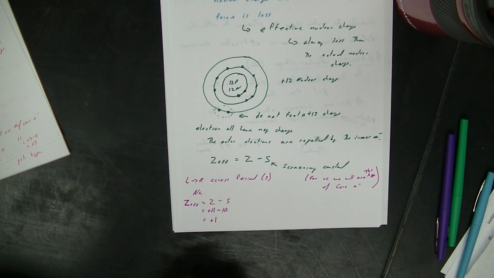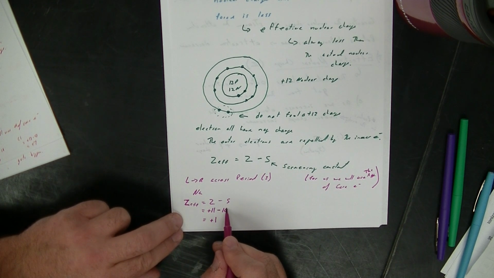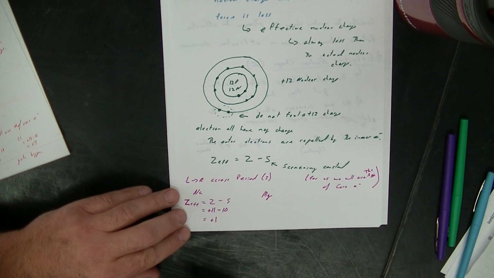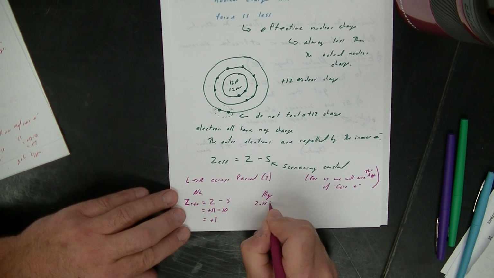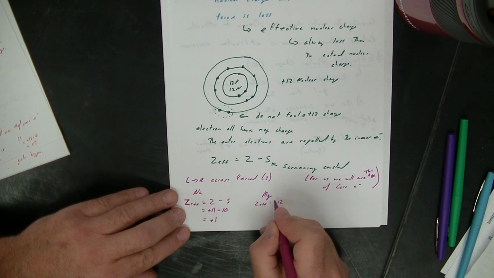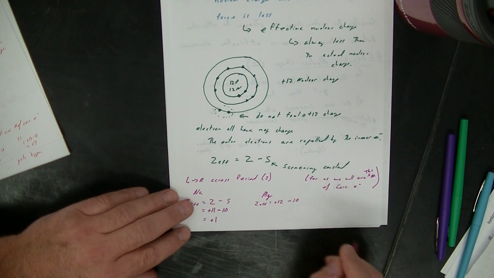Okay, that's the charge that it's feeling from the nucleus because of all these electrons. What if we go next door to magnesium? Well, our Z effective is equal to plus 12, so that's our nuclear charge, minus 10.